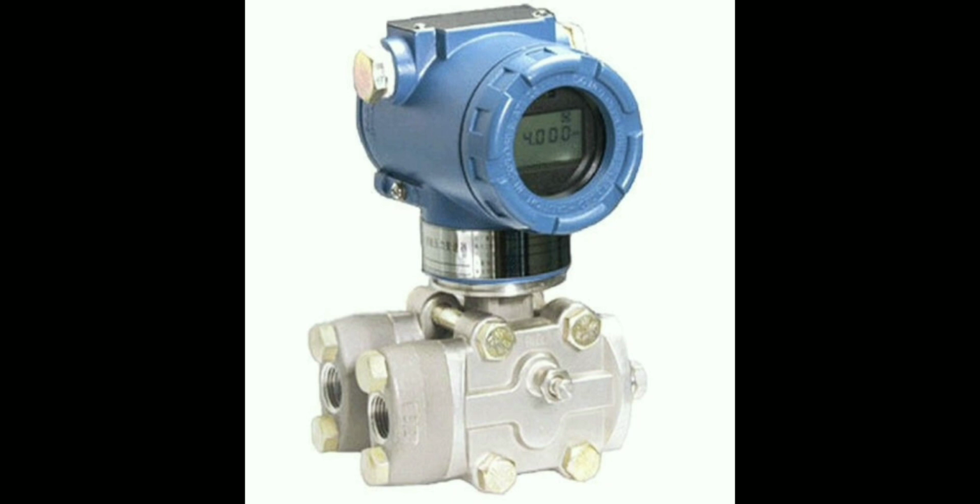A gauge pressure transmitter measures the pressure relative to atmospheric pressure. The atmospheric pressure is considered as a reference point, and the gauge pressure reading indicates the pressure above or below atmospheric pressure. The zero point on the gauge pressure scale corresponds to atmospheric pressure. A positive reading indicates a pressure above atmospheric, while a negative reading indicates a pressure below atmospheric. Gauge pressure transmitters are often used for specific pressure range applications. They are suitable for measuring a pressure above atmospheric pressure.